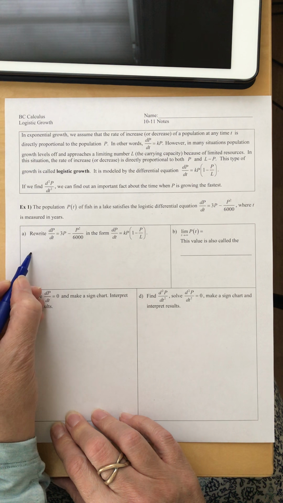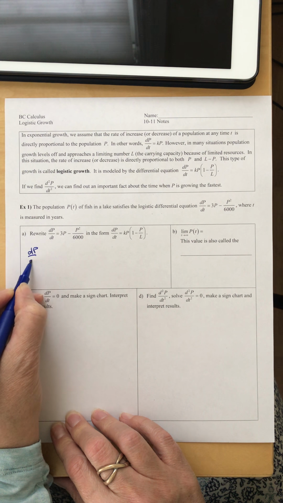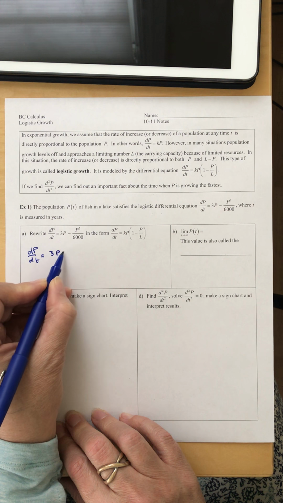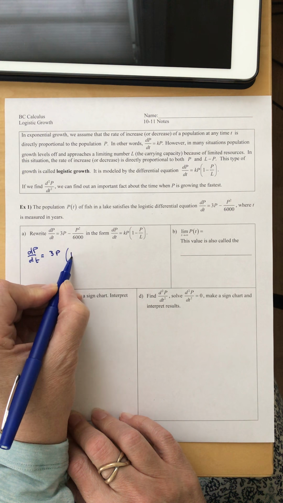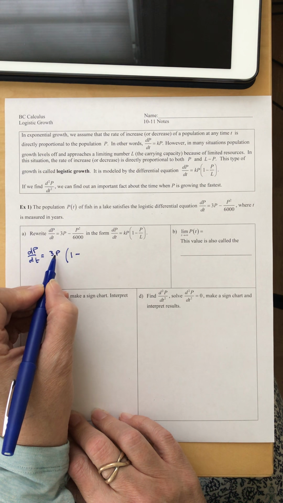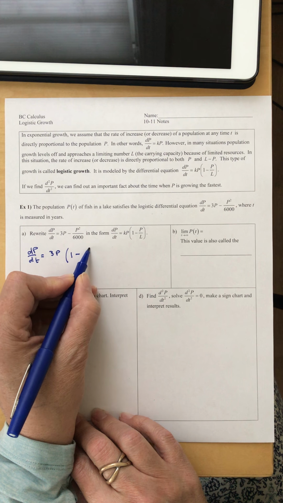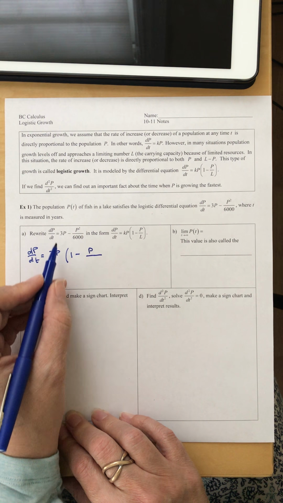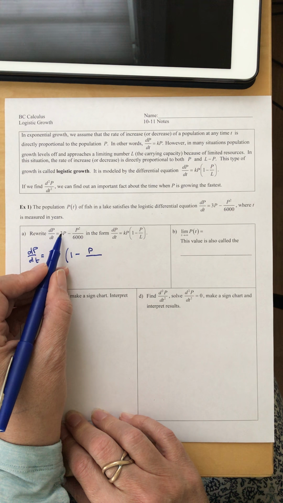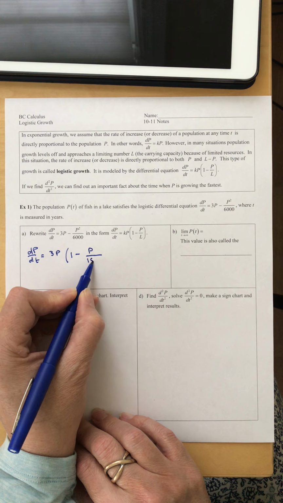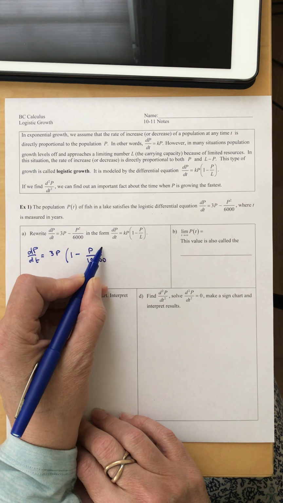So if we just take dP/dt and factor a 3P out in front, then this will be 1 minus, and if we take the P out of this, there'll just be a P left on top. And then by factoring a 3 out, we are essentially dividing this by 3, so the 6,000 turns to 18,000.